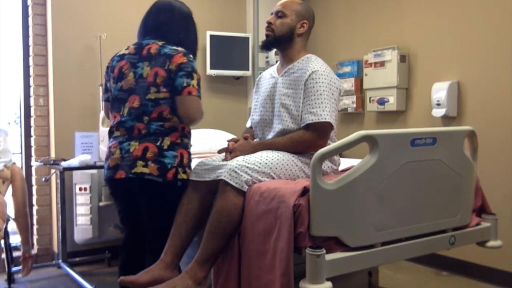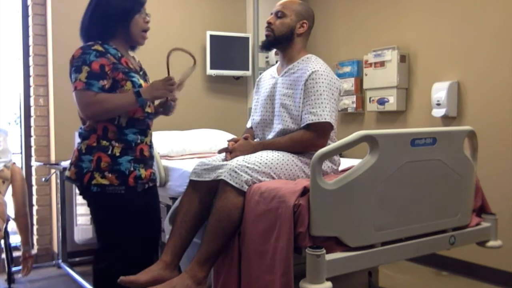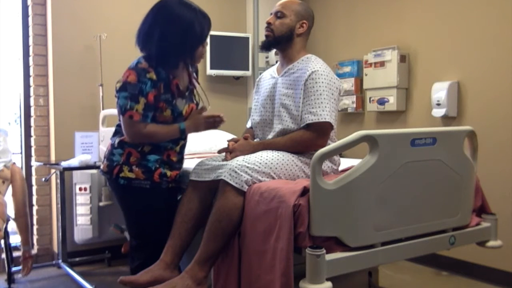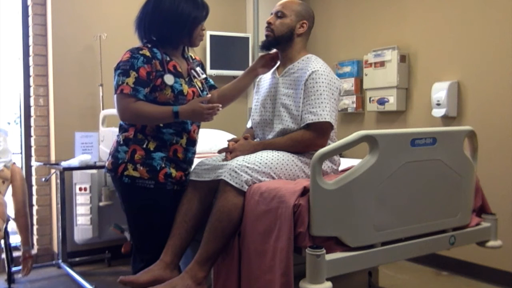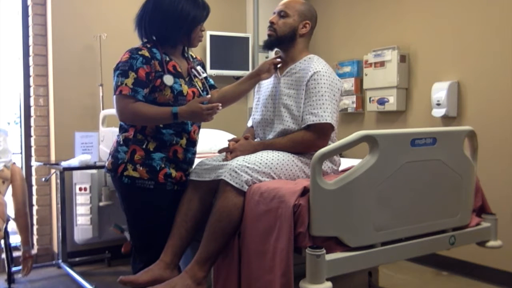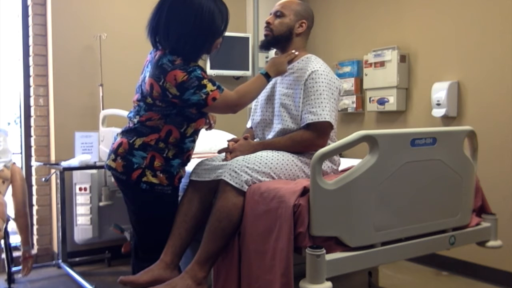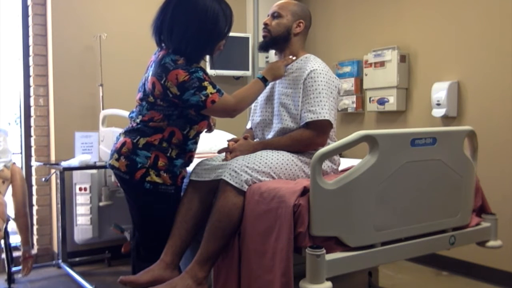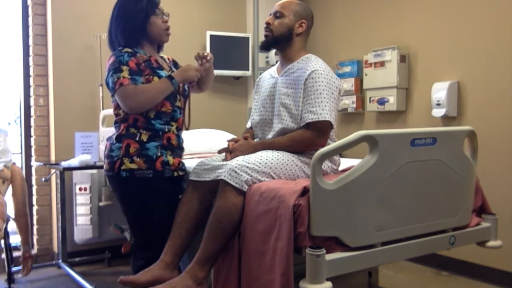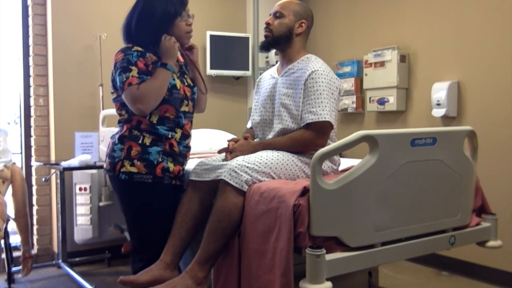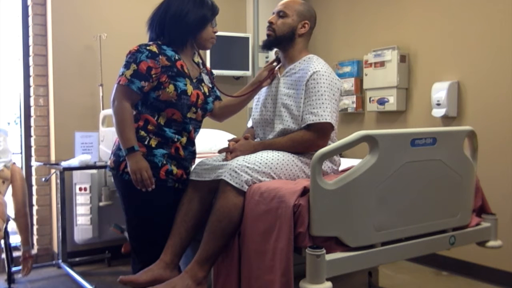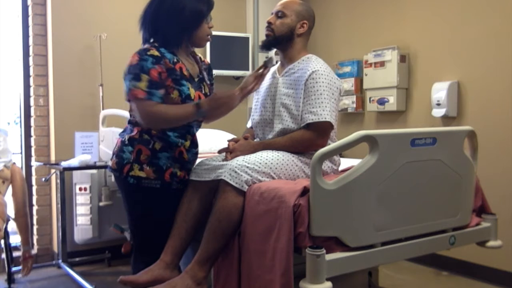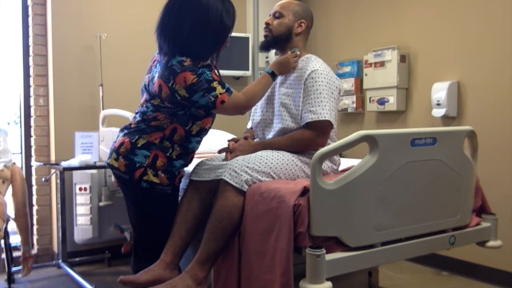Okay. Next, I will first inspect and then palpate and auscultate the carotid arteries. I'm going to palpate, which I completed, and then auscultate, noting any bruits. We want to perform that one at a time, so as not to cut off the blood flow.